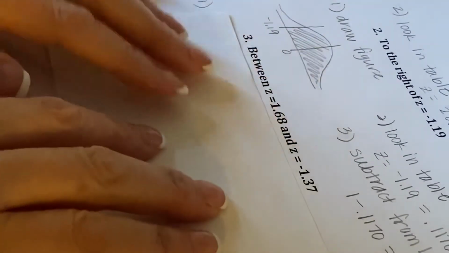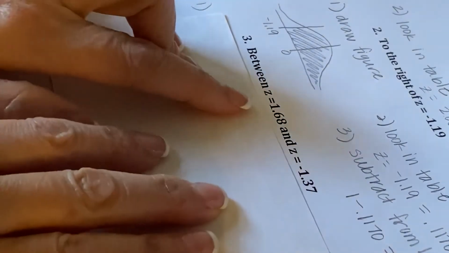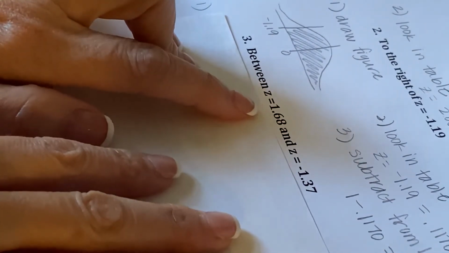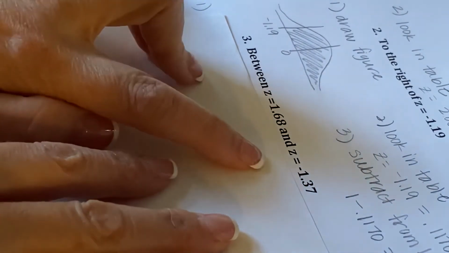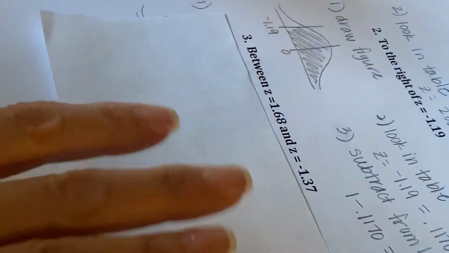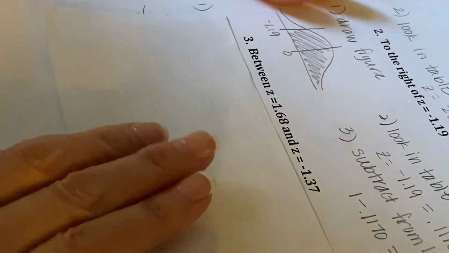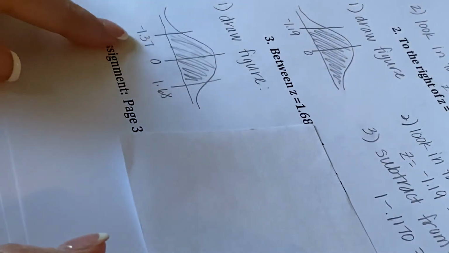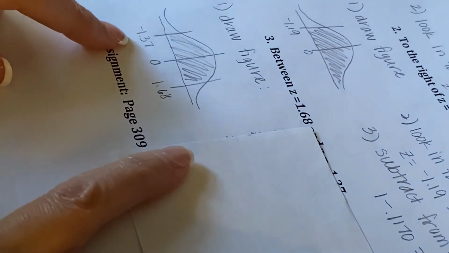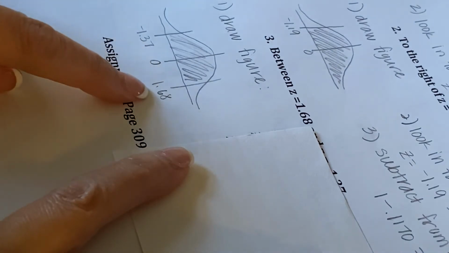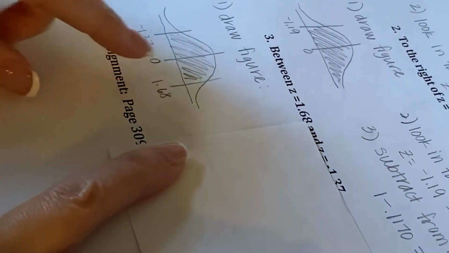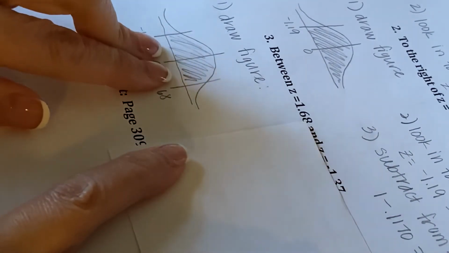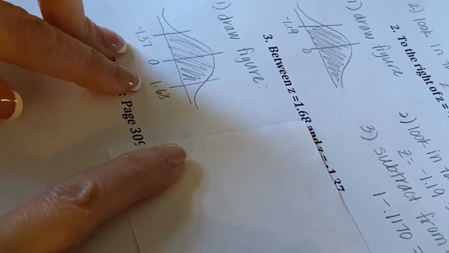Now our next example is one of the betweens. So our area is between z equaling 1.68 and z equaling negative 1.37. So again, I'm going to draw my graph. When I draw this out, I have negative 1.37 and 1.68, and I'm shading in between because I'm interested in the area in between those two z values.